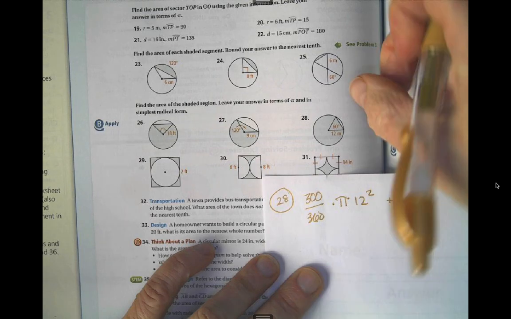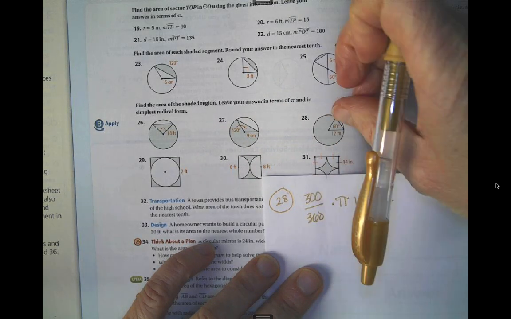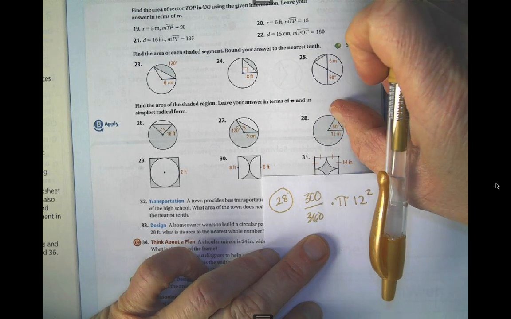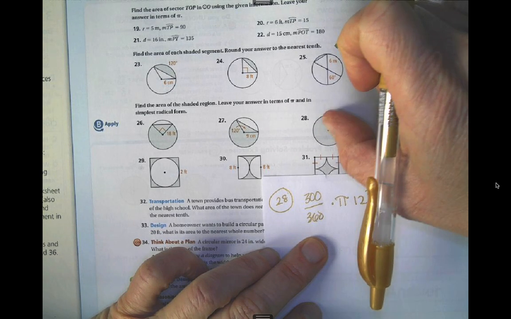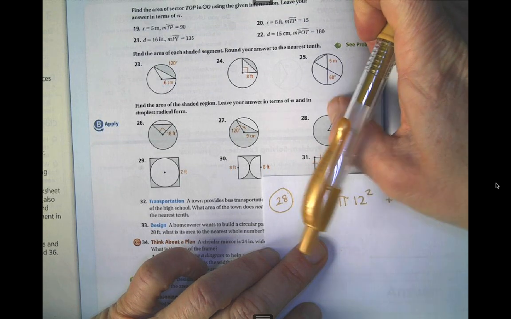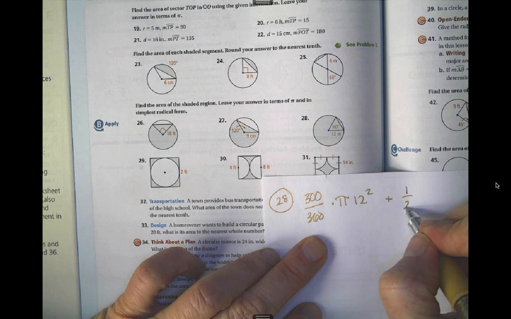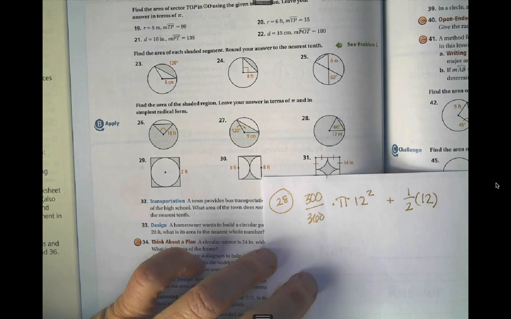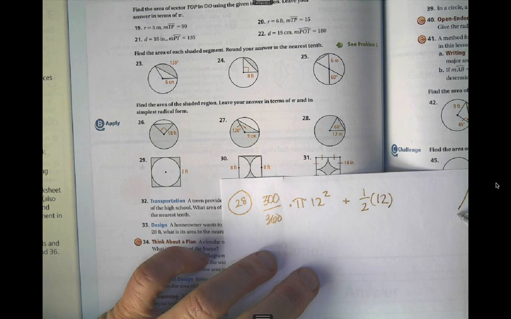So basically what I've done here is I found the area of everything. This is the area of everything but this piece of the pie taken out. And then now I'm going to add back in the triangle. So the triangle is 1/2. The base is 12. Now remember, this is just like the one we did in the notes.